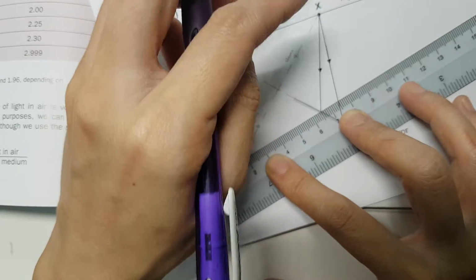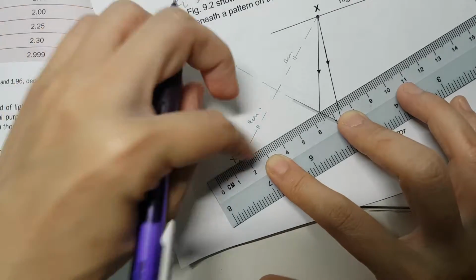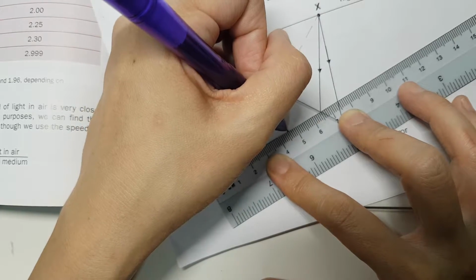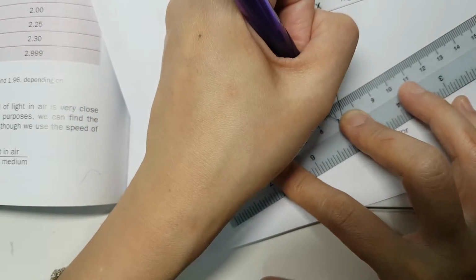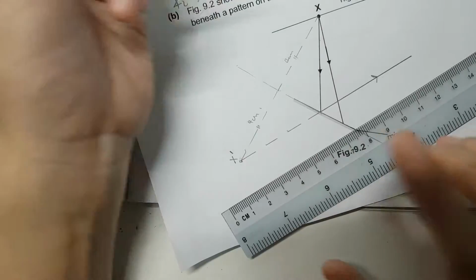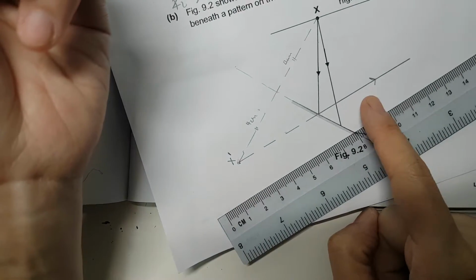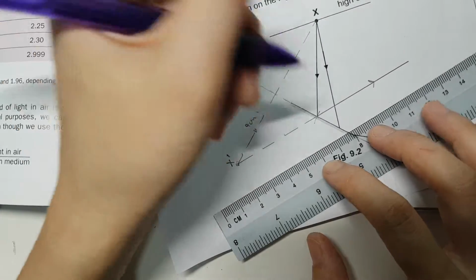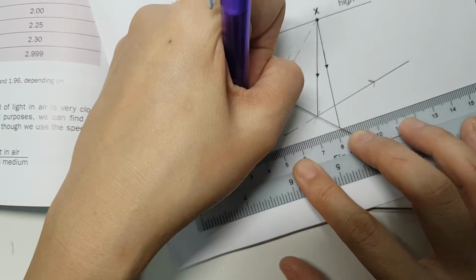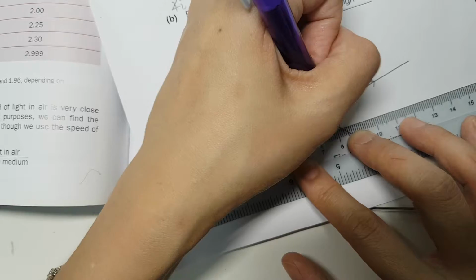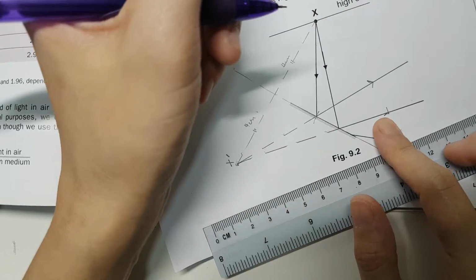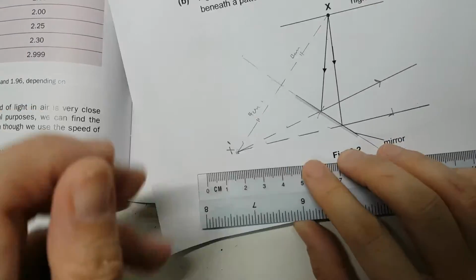Remember, 2 rays coincide to form 1 point. So again, I use dotted line because this is not my actual ray. The reflected ray is here. And do not forget your arrowhead on my reflected ray. Here, 2 rays form 1 point. When it's here, it is my reflected ray, so I use a full line.